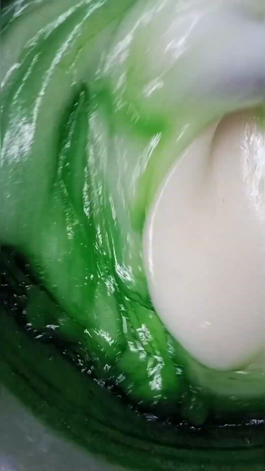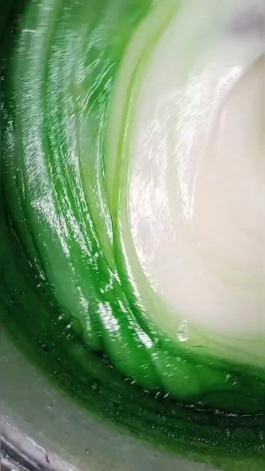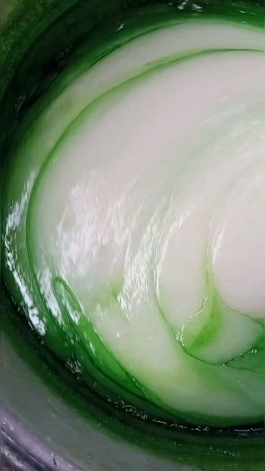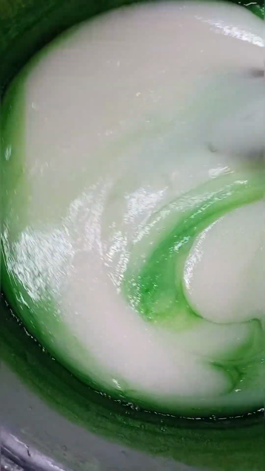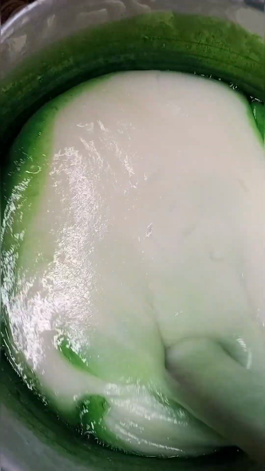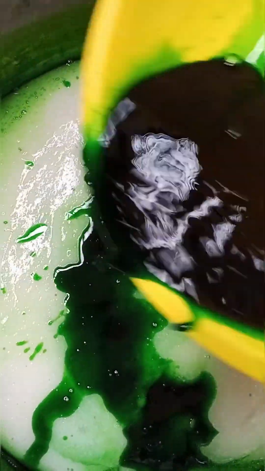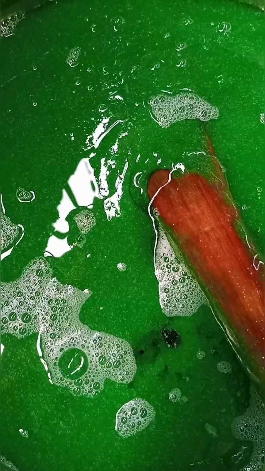So you add till you have your desired color. If you want it to be too sharp, you add more, depending on how you want your color to be. Like now, I still need more, so I'm adding. So let's wait and see the outcome.